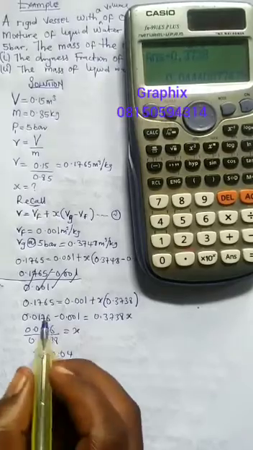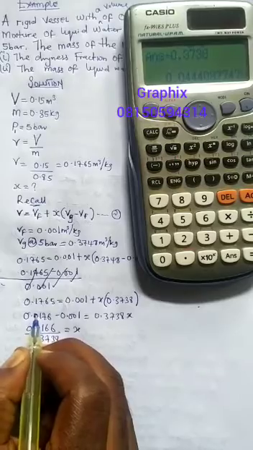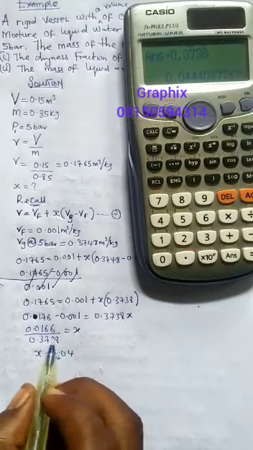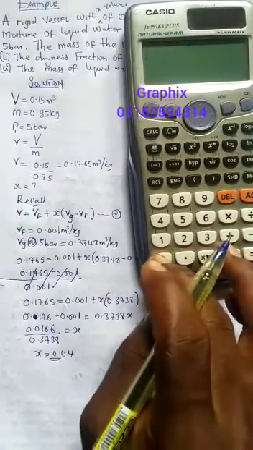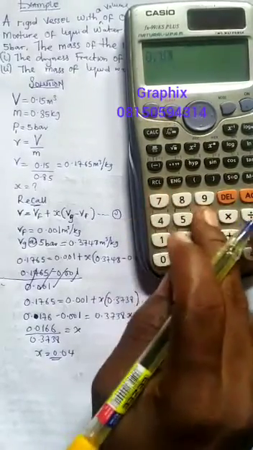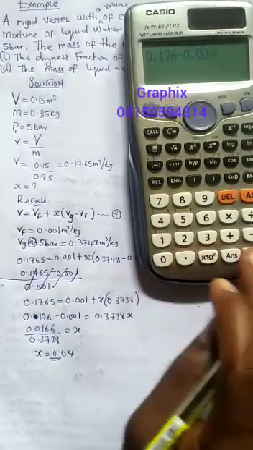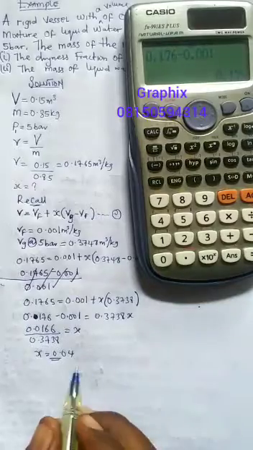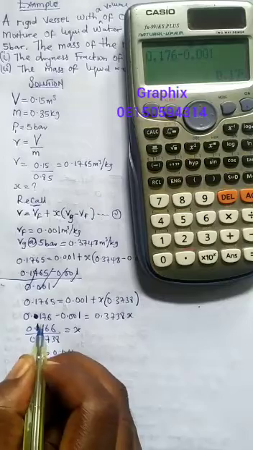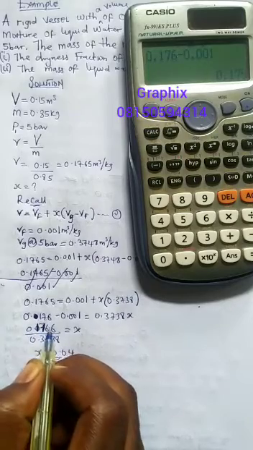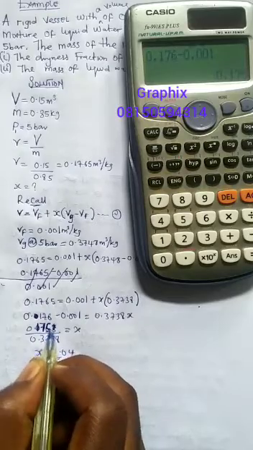So if you look at this, when you subtract 0.001 from 0.176, you have 0.175. That's what we have here. Are we good?